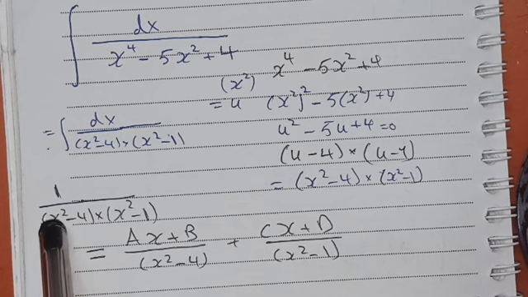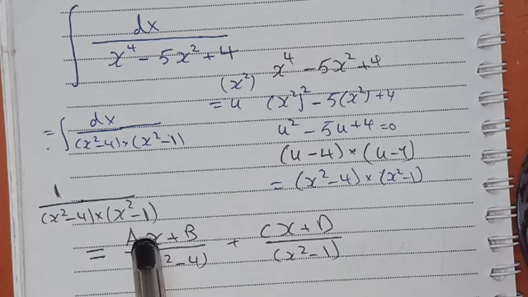We have a quadratic function here, so I wrote ax + b and cx + d. Now we need to know the values of the coefficients a, b, c and d.